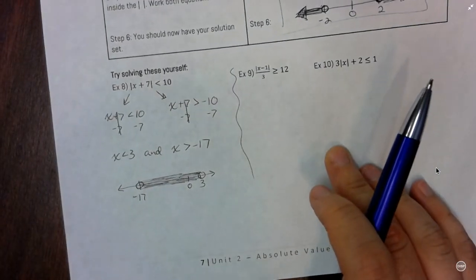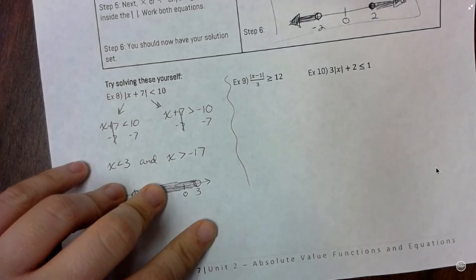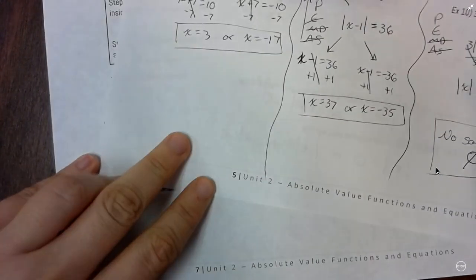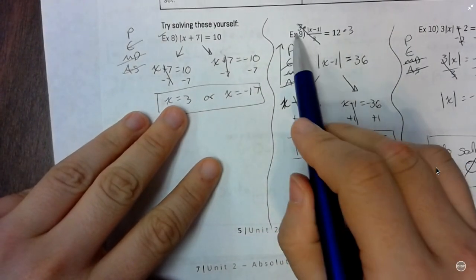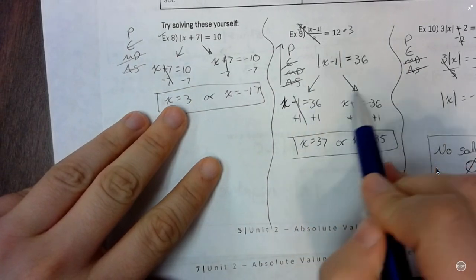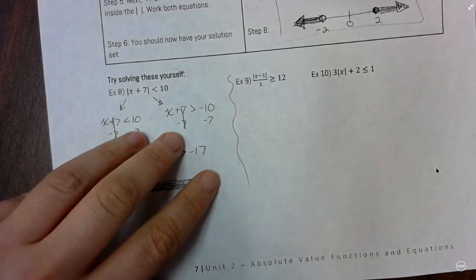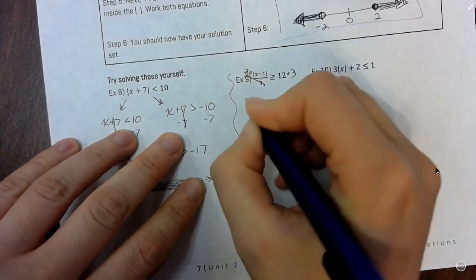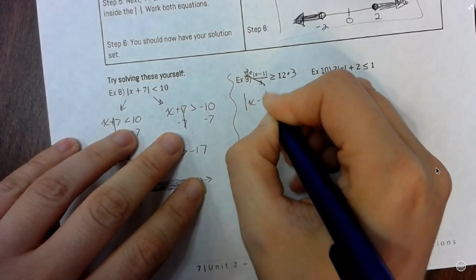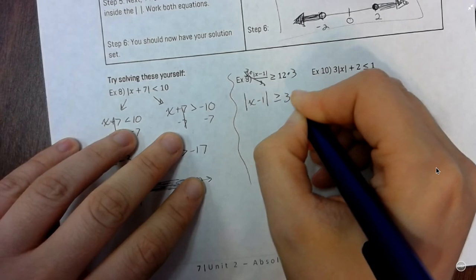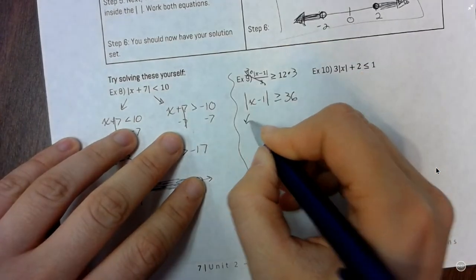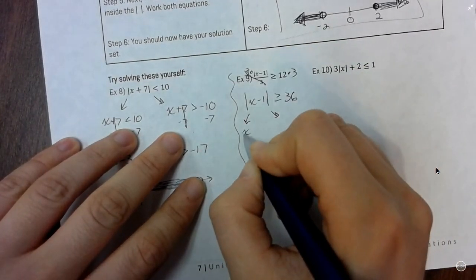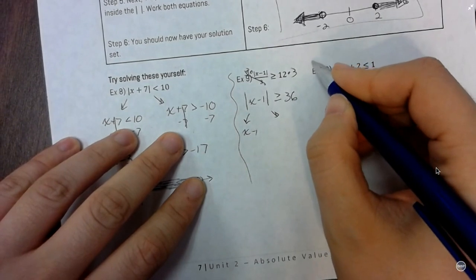So let's try number 9 together. So just like we did here, we're going to start off by multiplying both sides by 3. Then we're going to split it. And then split. So x minus 1. And I apologize, I didn't leave a whole lot of space there.